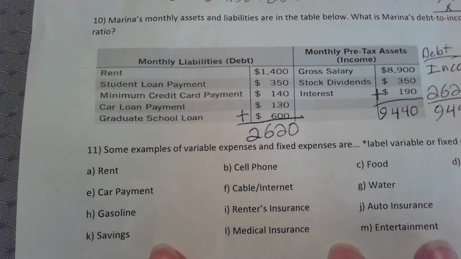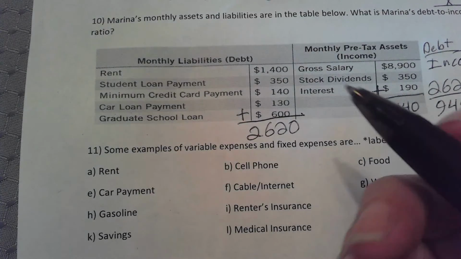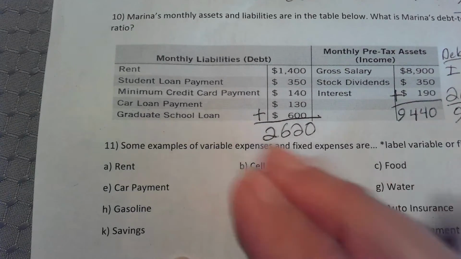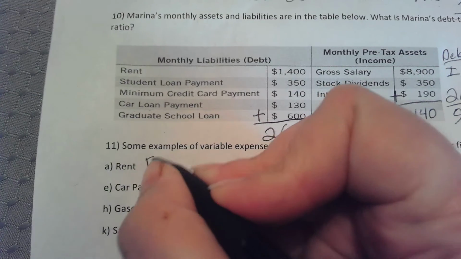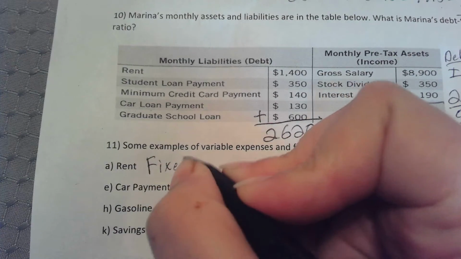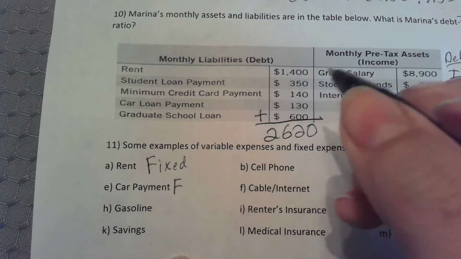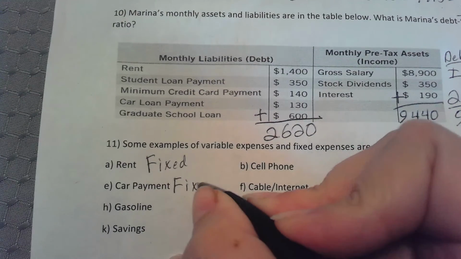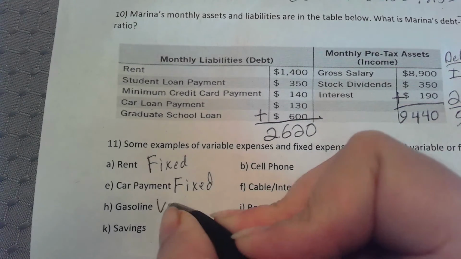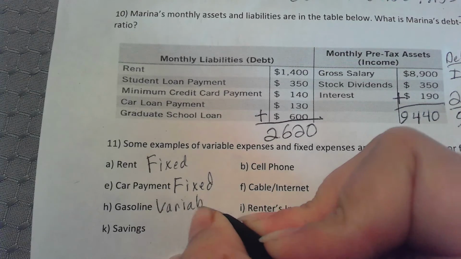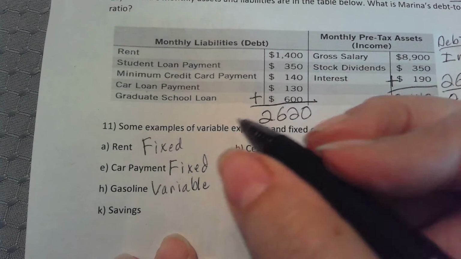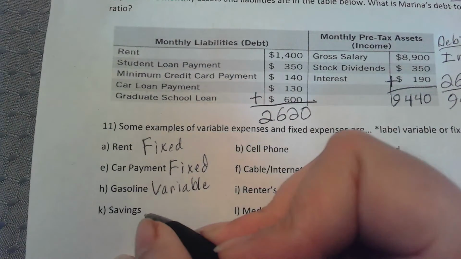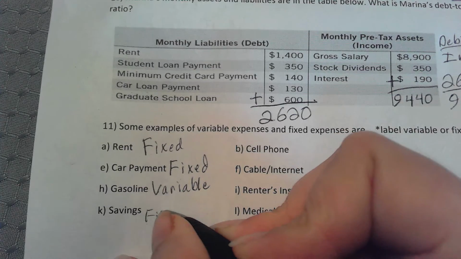Okay. So on this one, everybody, we're putting whether they're fixed or variable expenses. So rent would be fixed. Okay, car payment is also fixed. Gasoline would be variable. Okay. Savings should be fixed.